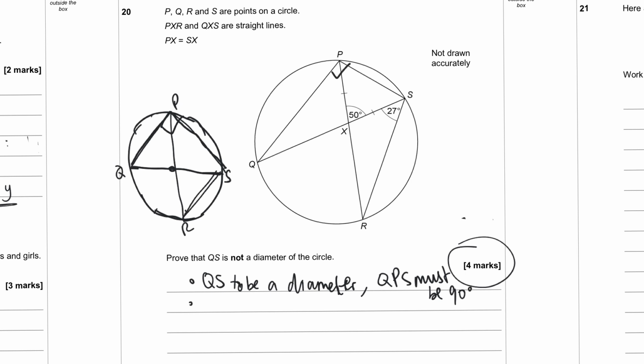So it says that XPS is an isosceles triangle, which makes sense because we've got the isosceles lines. And so with an isosceles triangle, we know that the angle here and the angle here would both be the same. We know in a triangle, so XPS is isosceles, right?